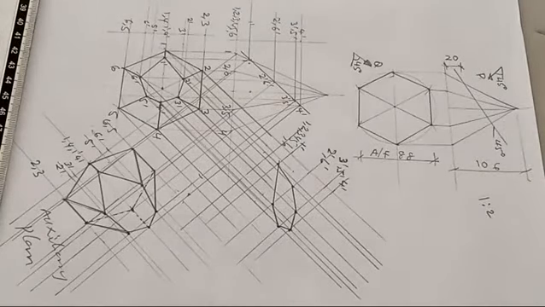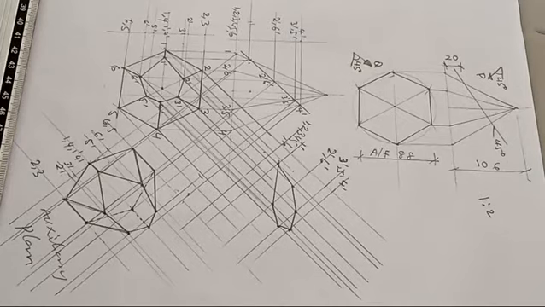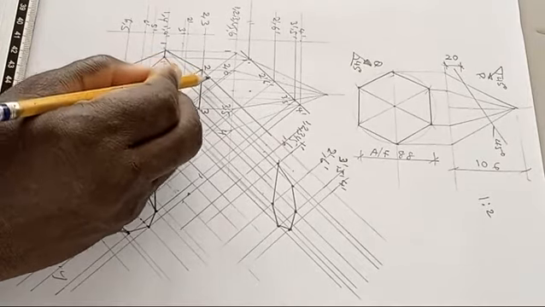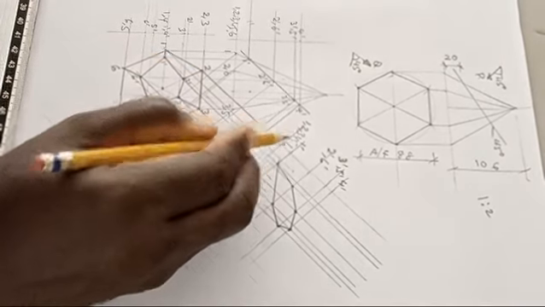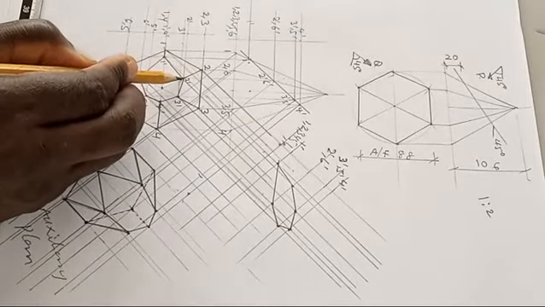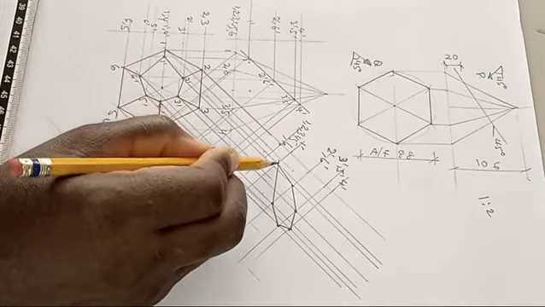So, concluding the question, we will now join the bottom to the top. Now this is 2 at the bottom. It is here. You can see 2 is here. It is going to, you can see 2 is going to 2 prime. And this is 2 prime.